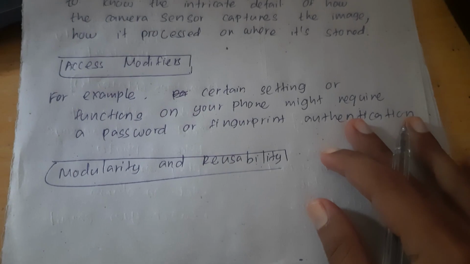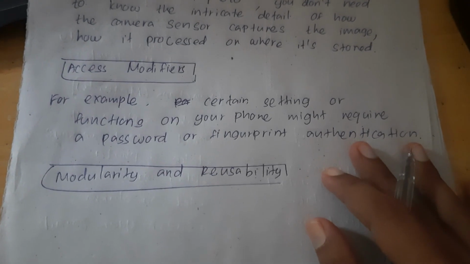In the next video, I will explain this phone example using Python code.